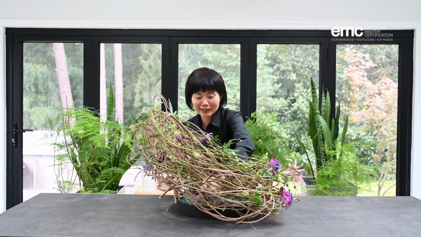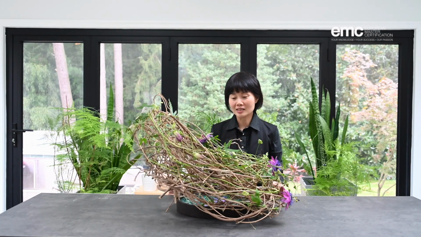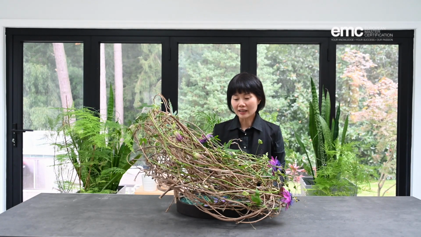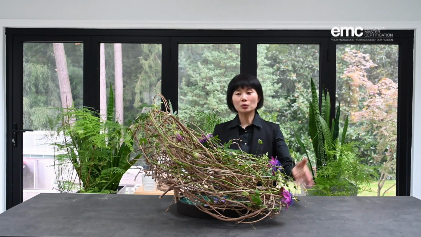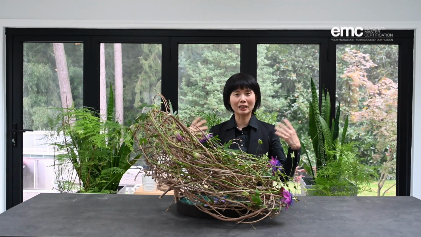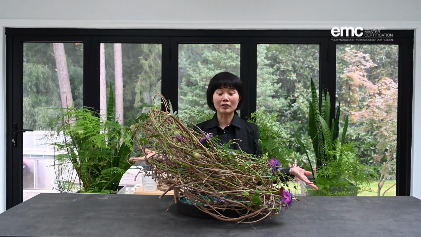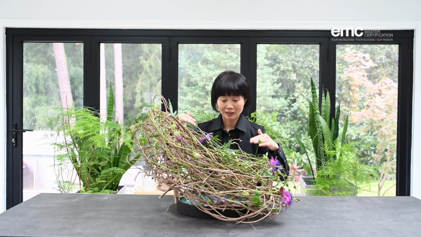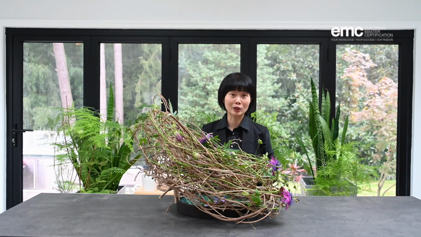So I created a pond in the middle of this construction and added some gravel to mimic water. So even though you have all the winding lines and the movement is a little bit chaotic, when you look into it, it calms you. It gives you that emotion of tranquility that we talked about earlier.